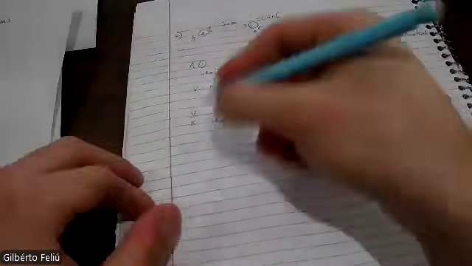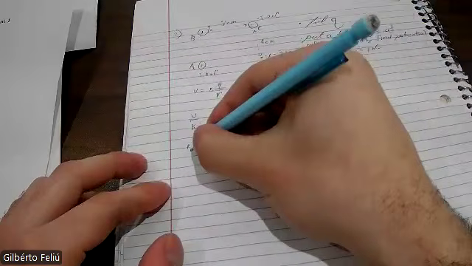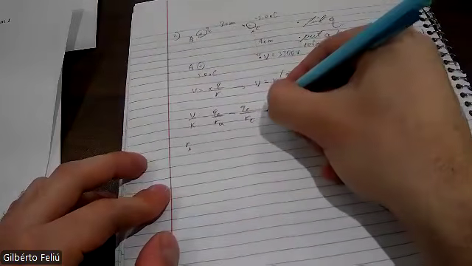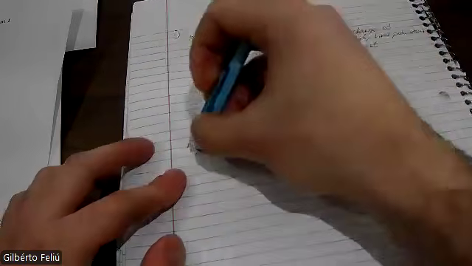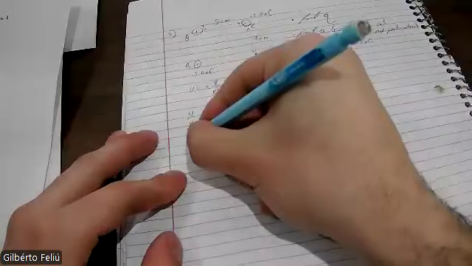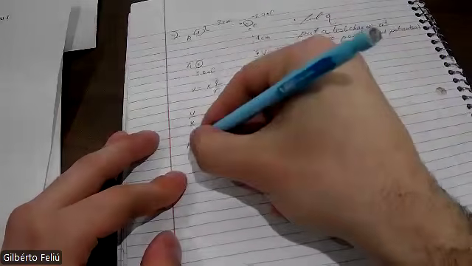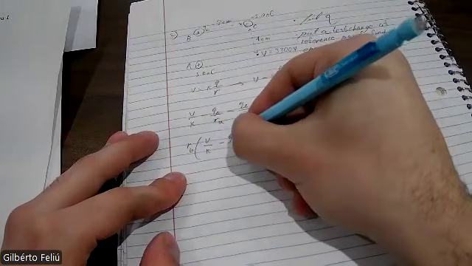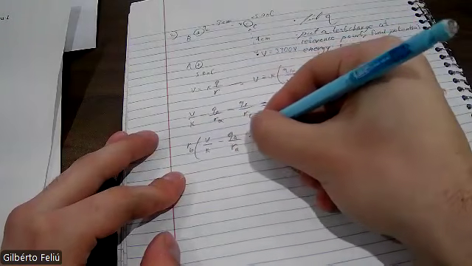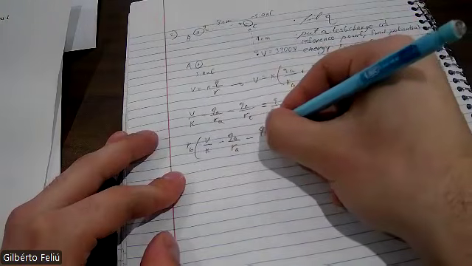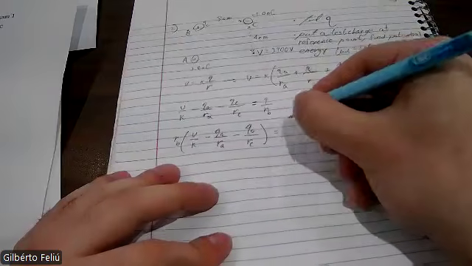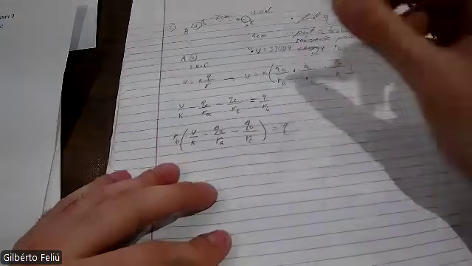It's just basic algebra. You just move this to the other side, right? So now this turns into RB times V over K minus QA over RA minus QC over RC. And that is what will be equal to Q.